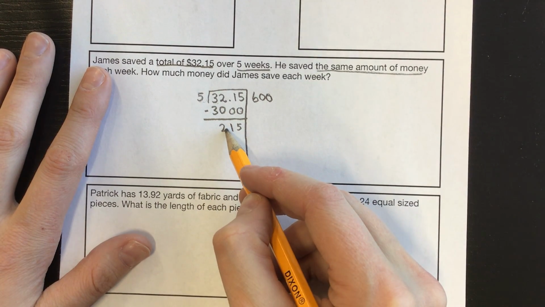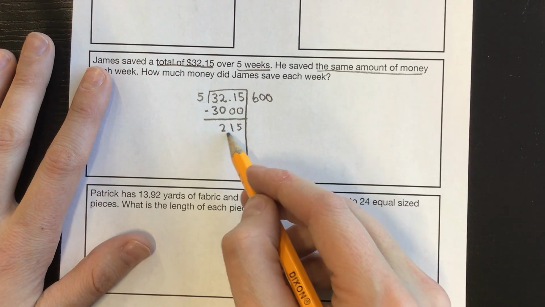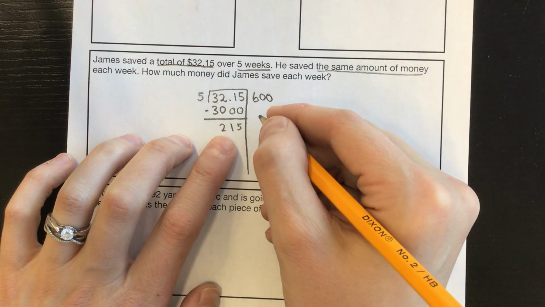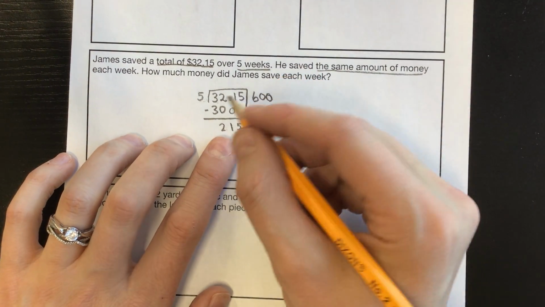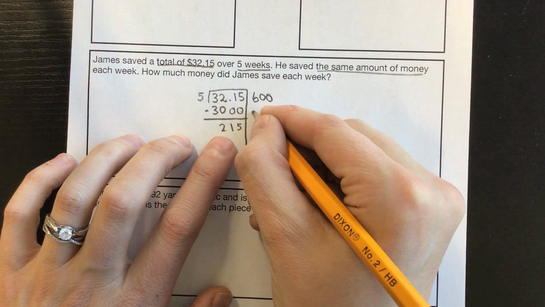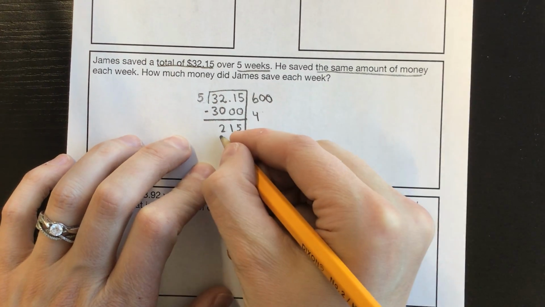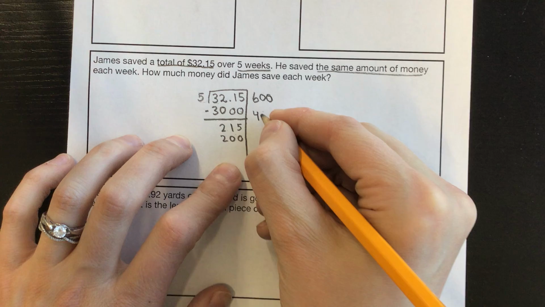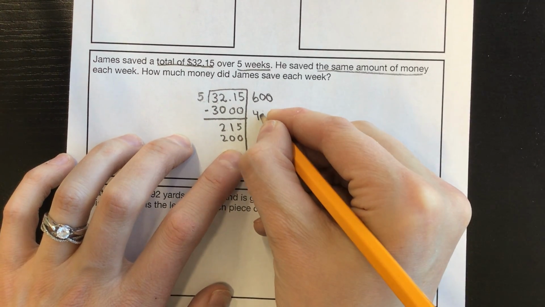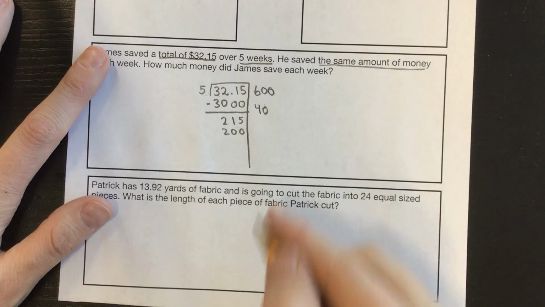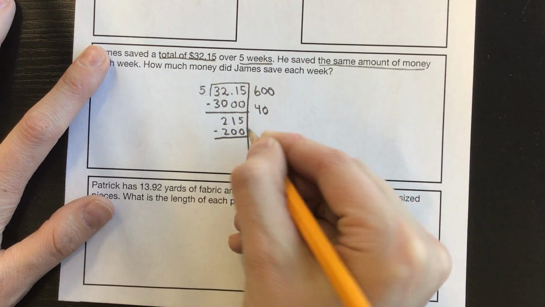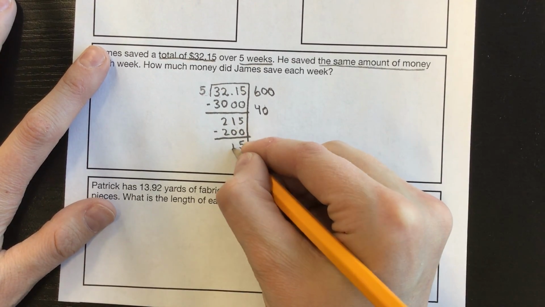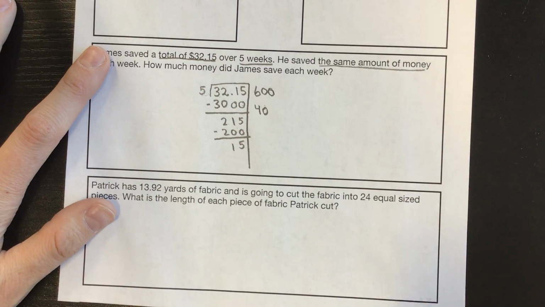5 won't go into 2, but 5 will go into 21 about 4 times because 5 times 4 is 20. 5 times 4 is 20, so that's what I put here. I have that weird space, so I fill it in with a 0. If I put a 0 here, I have to put a 0 here. Now I subtract. 5 minus 0 is 5. 1 minus 0 is 1. 2 minus 2 is 0.